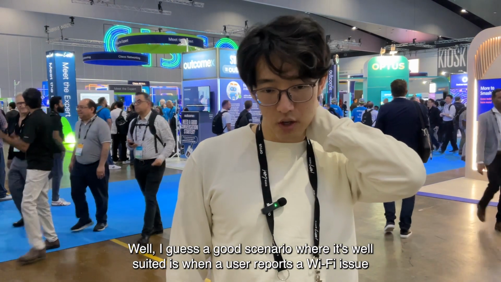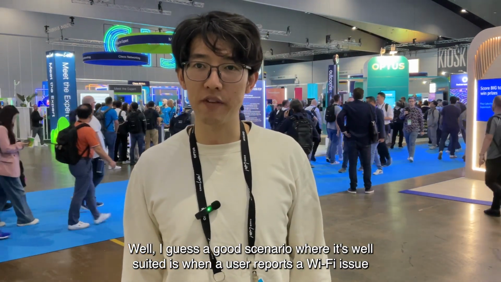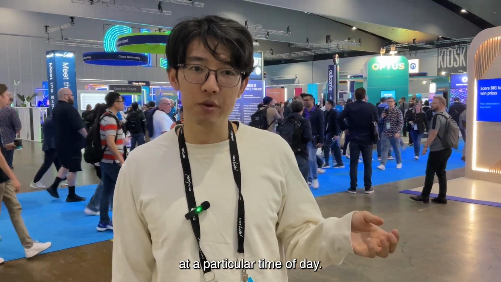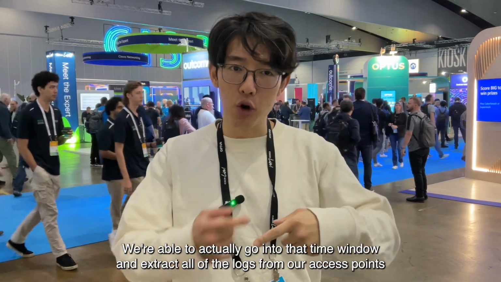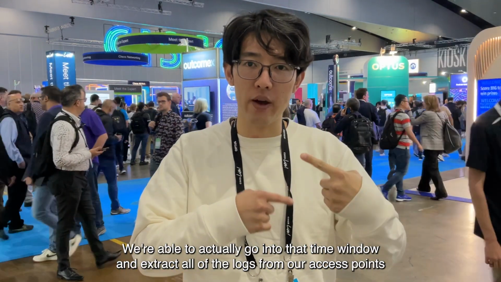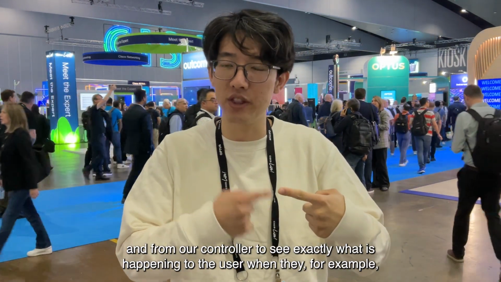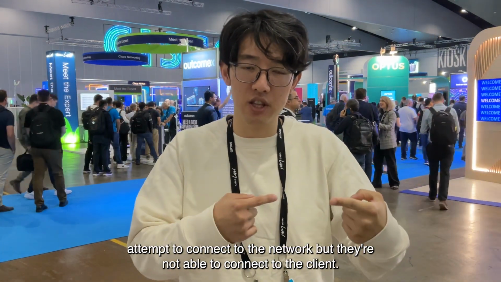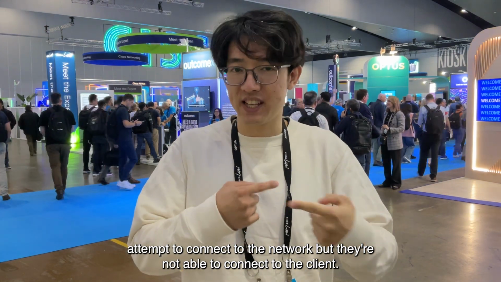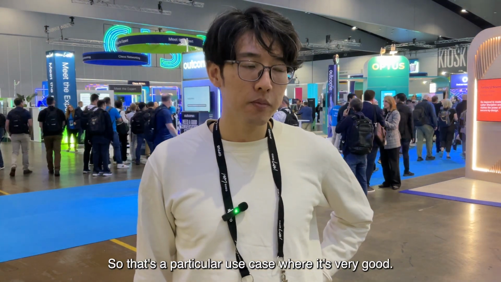Well, I guess a good scenario where it's well suited is when a user reports a Wi-Fi issue at a particular time of day. We're able to go into that time window and extract all of the logs from our access points and from our controller to see exactly what is happening to the user when they, for example, attempt to connect to the network, but they're not able to or get declined. So that's a particular use case where it's very good.